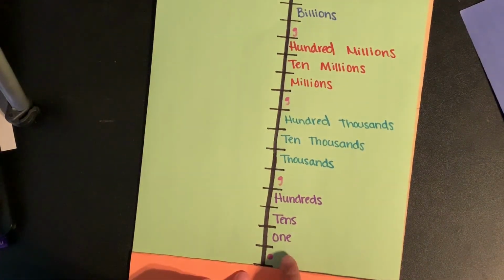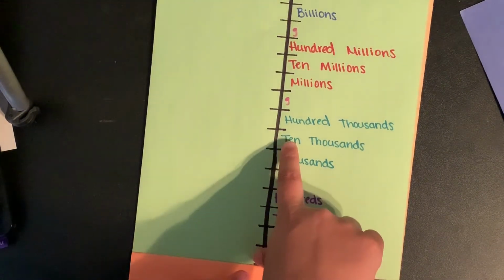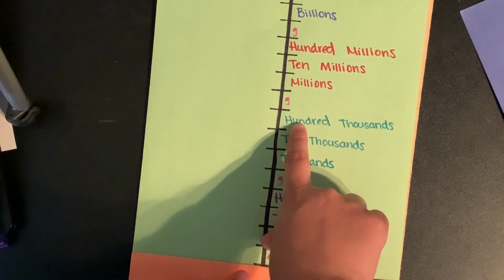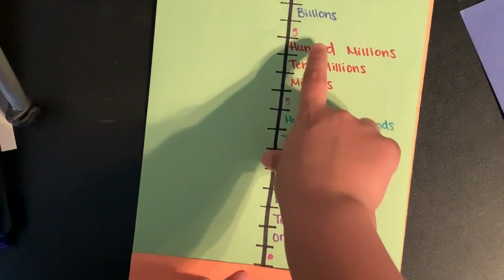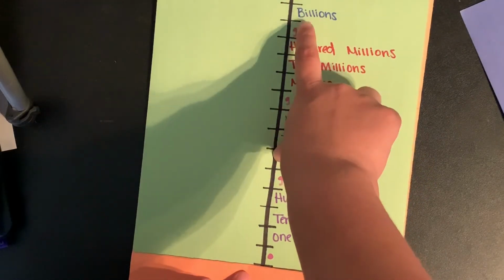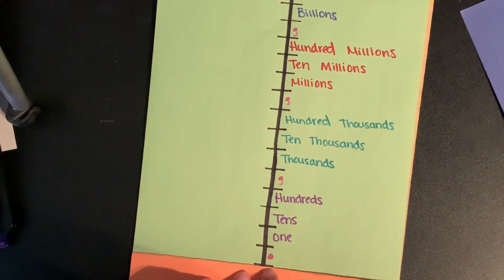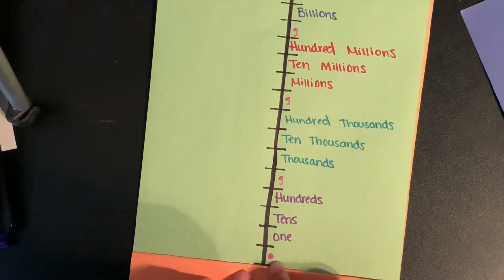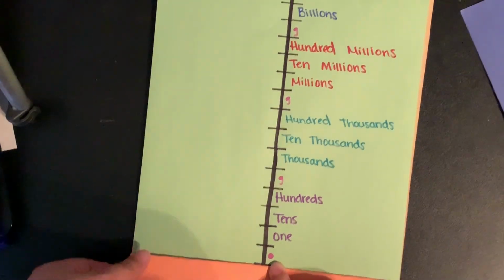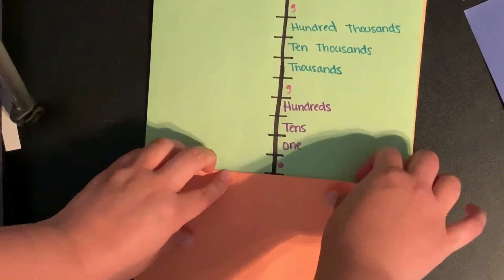The pattern continues. Ones, tens, hundreds, thousands, 10,000, 100,000, million, 10 million, 100 million, billions. The value of a digit depends on where it is on a number line. If we start at the decimal, we can also go to the right of it.